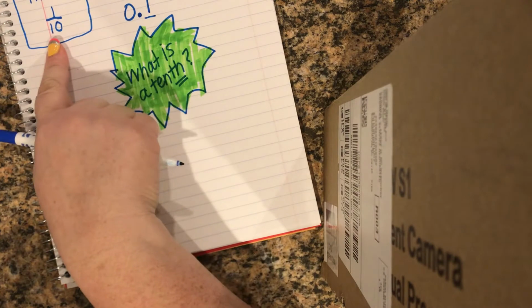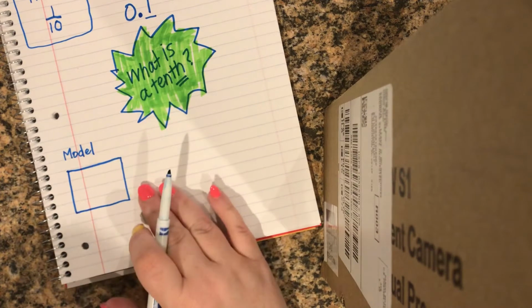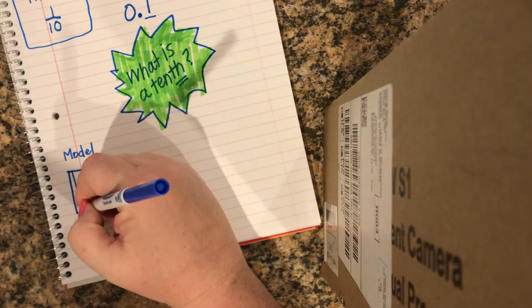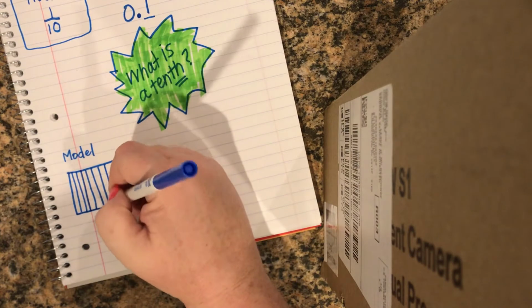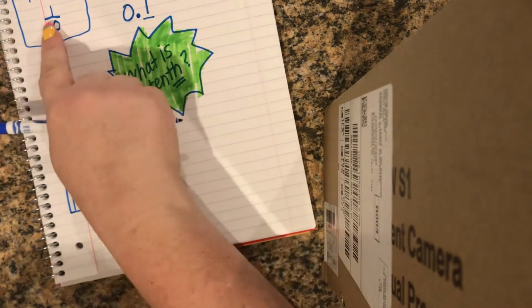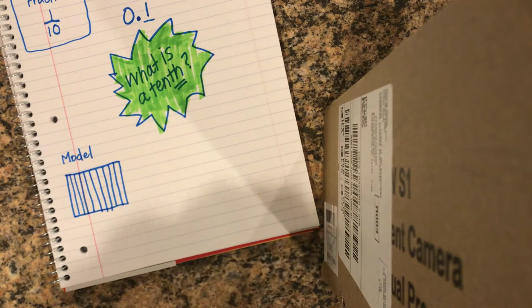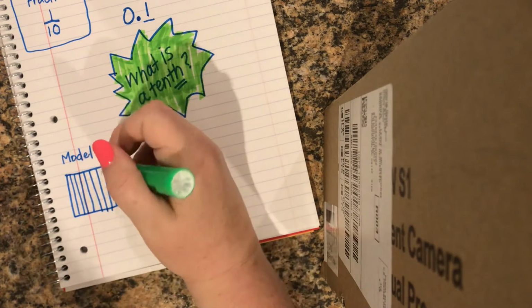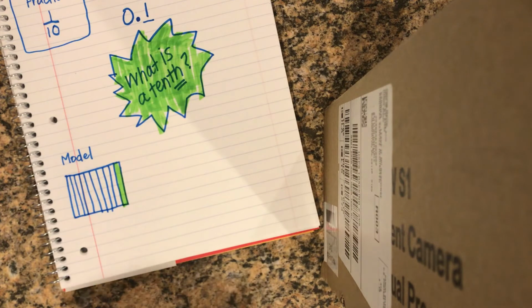Now, talking about fractions and decimals, if we divide this into tenths, or we chop the dollar up into 10 parts, let's do that. 1, 2, 3, 4, 5, 6, 7, 8. All right, that's 10 pieces. This is 1/10. I bet you know what 1/10 looks like. So let's color that in. Okay, so that's our model there for 1/10.